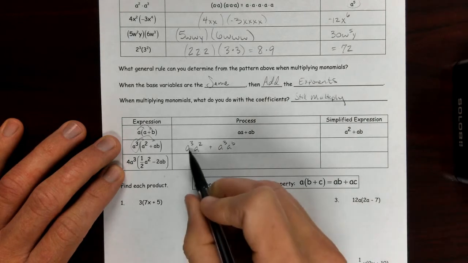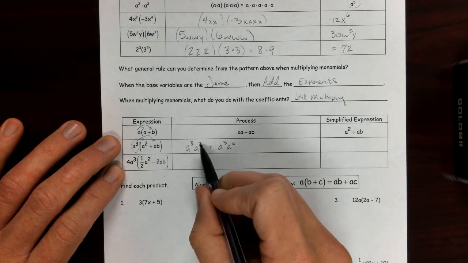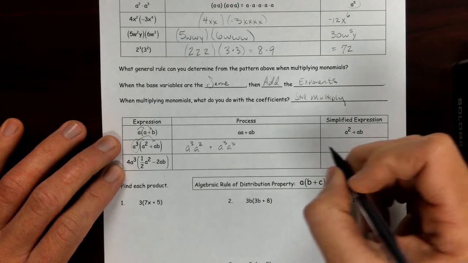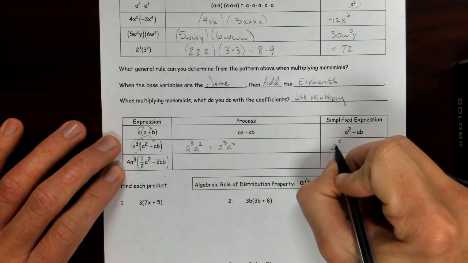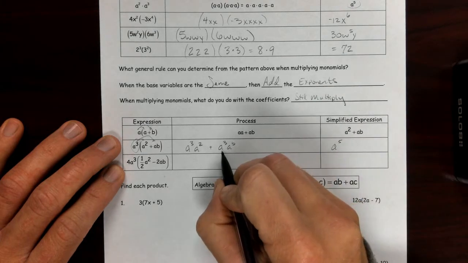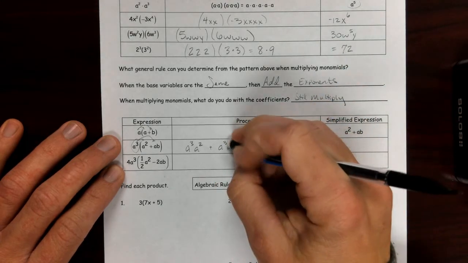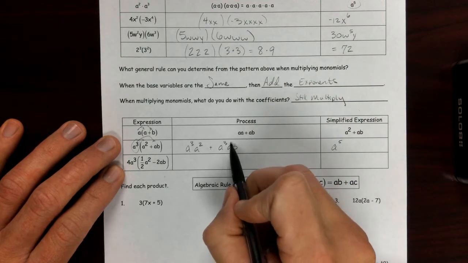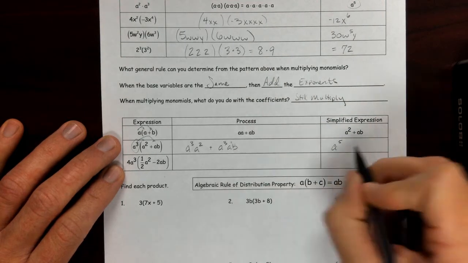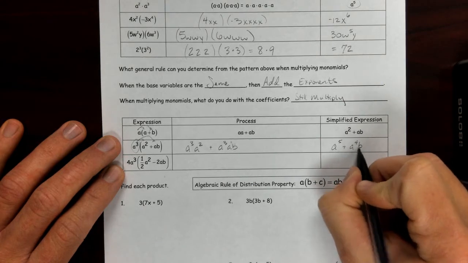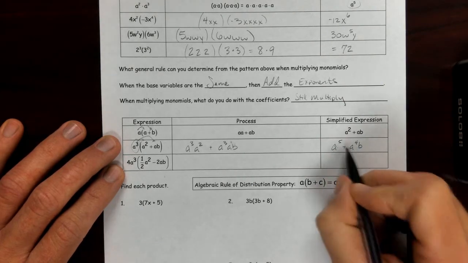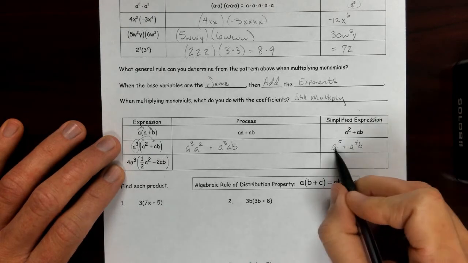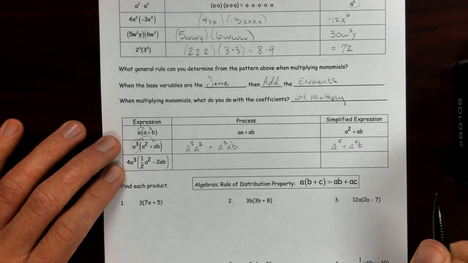Okay, now we can simplify this. So a cubed times a squared, that's 3 and 2, that gives me a to the 5th. I've got a cubed times a to the 1st, so that's a to the 4th b. Now, can I combine these? Absolutely not. Those are not like terms. They do not have the same base. This is ab, this is a. Those are not like terms.